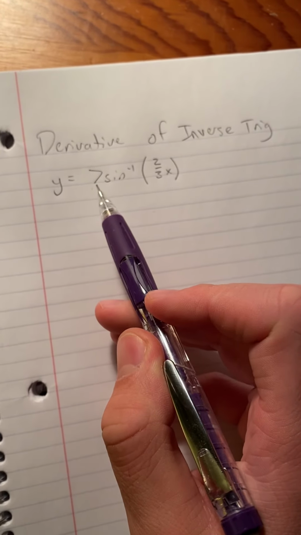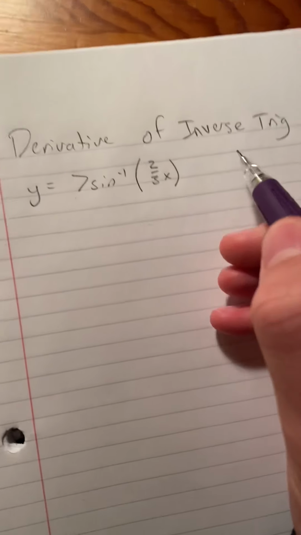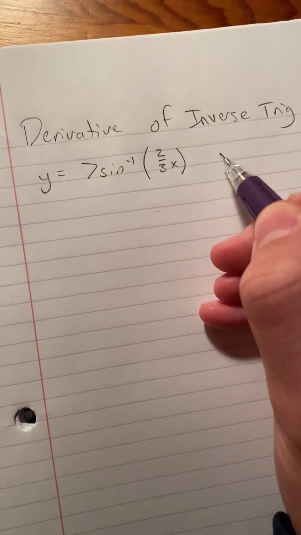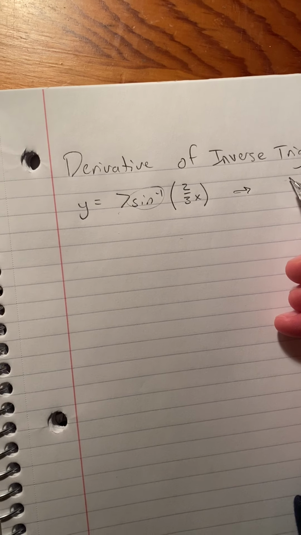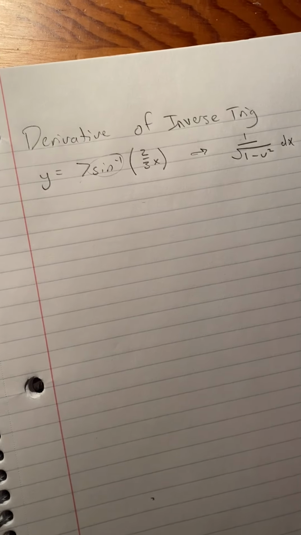Okay, for this derivative of inverse trig, I'm going to do 7 sine to the negative 1, or arcsine, of 2 over 3x. So for the first step, we have to remember that for sine, it is 1 over the square root of 1 minus u squared dx. So our answer is going to look something like that.